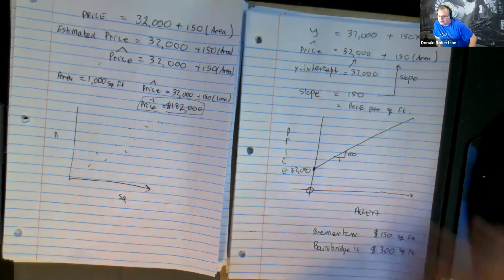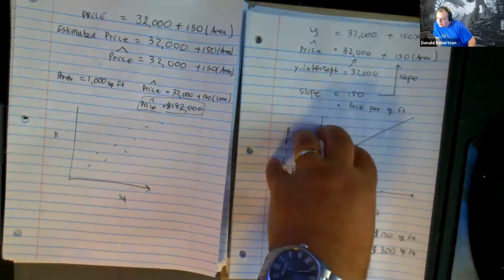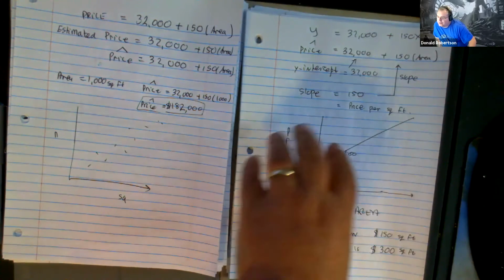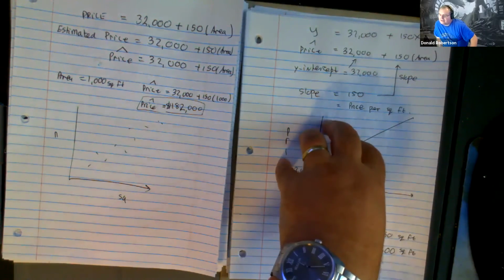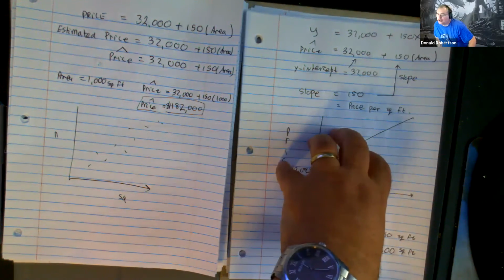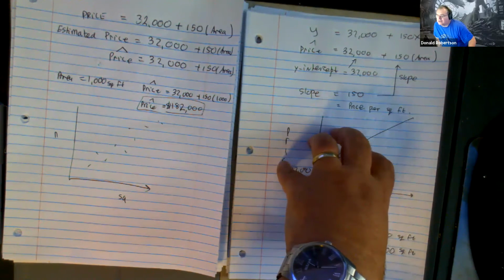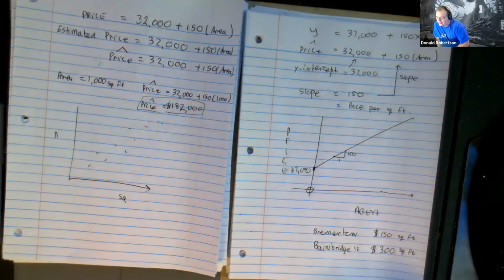So imagine this was Bremerton houses, but you did a scatter plot for Bainbridge Island, and you did a scatter plot for New York. Oh God in Himmel, can you imagine what that would look like? It'd be thousands of dollars per square foot, right? Or what about California? Isn't that just as bad now?